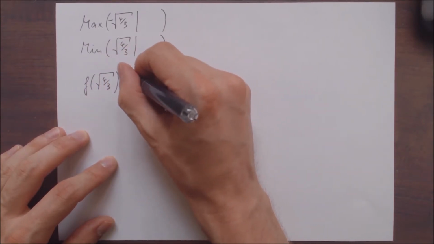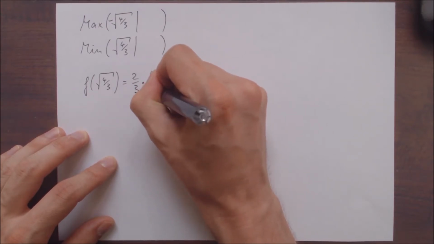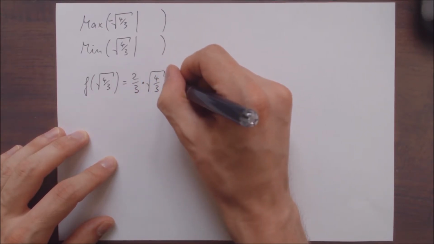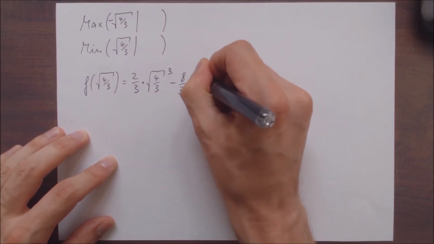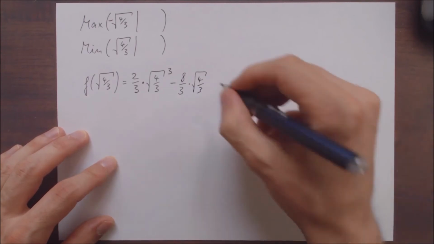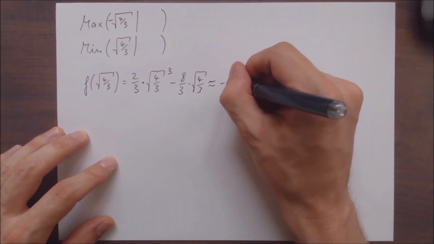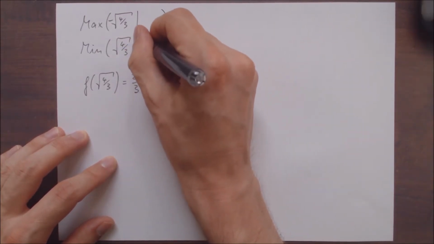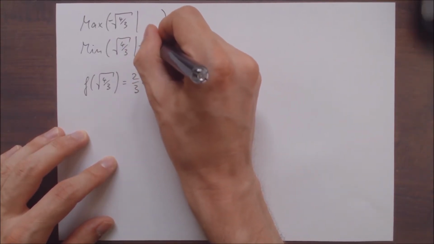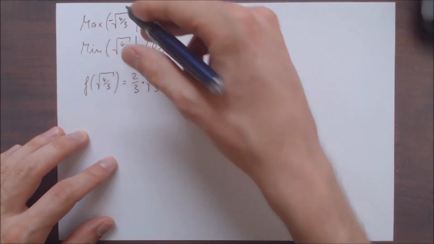equals 2/3 times this cubed minus 1/3 times this. And you put that into the calculator, and this is approximately minus 2.05. We can put that here, minus 2.05. And you can do the same with the maximum.